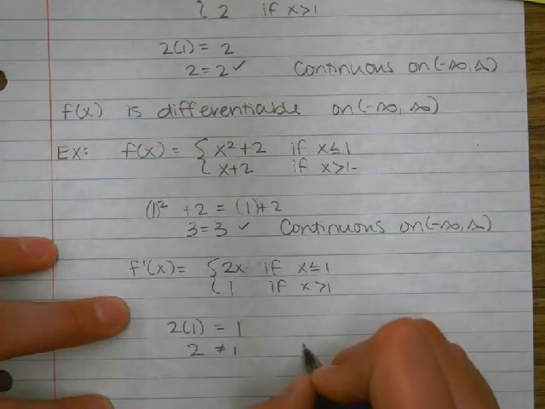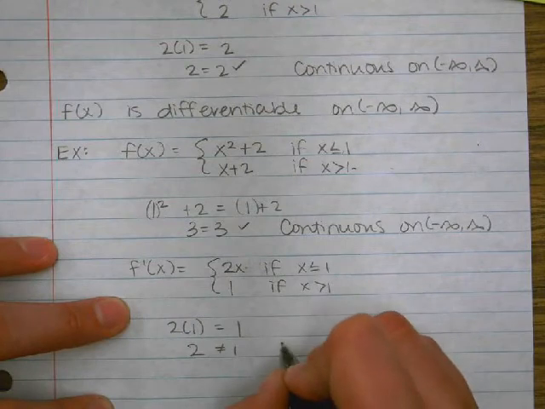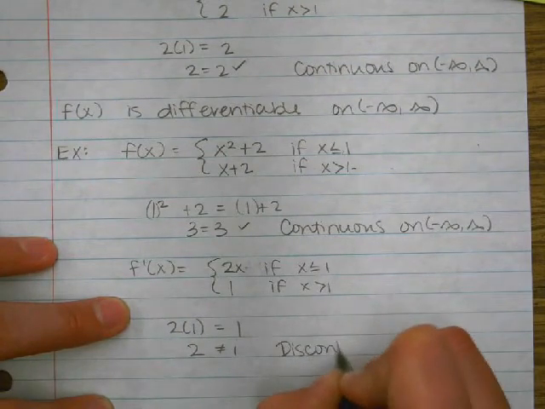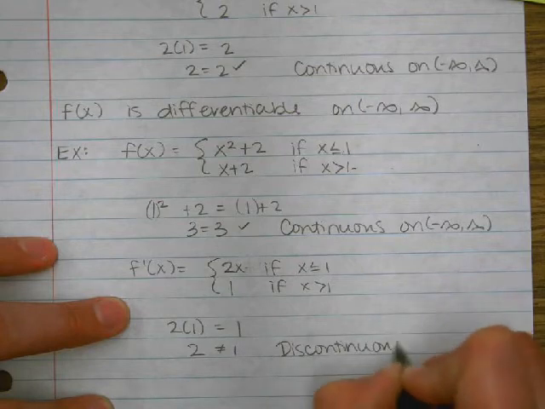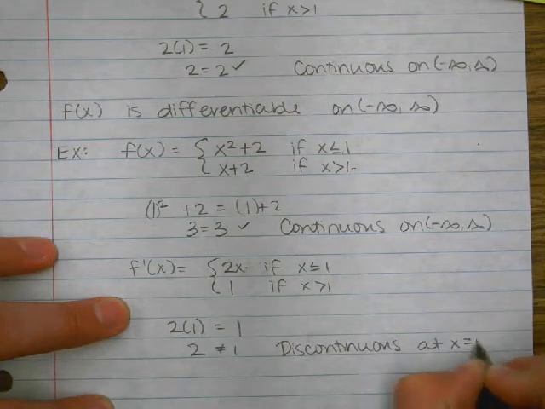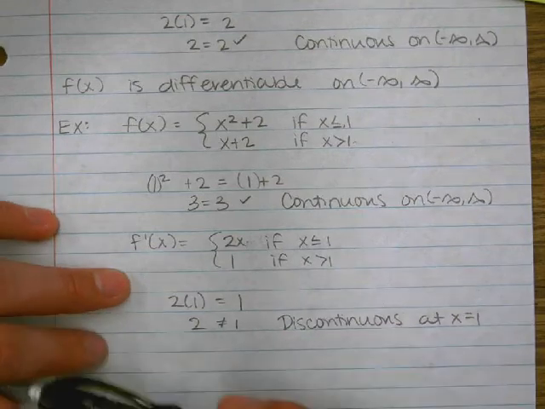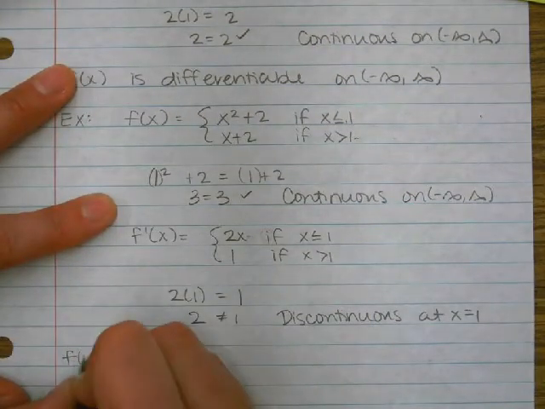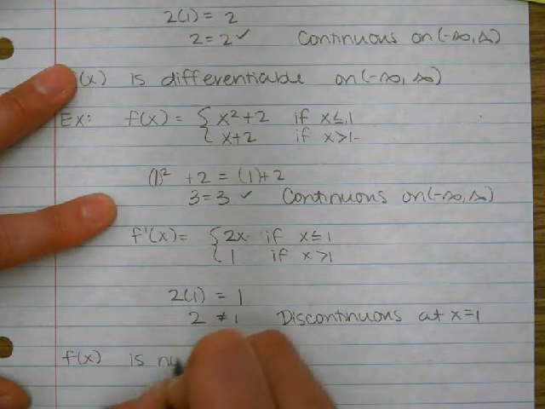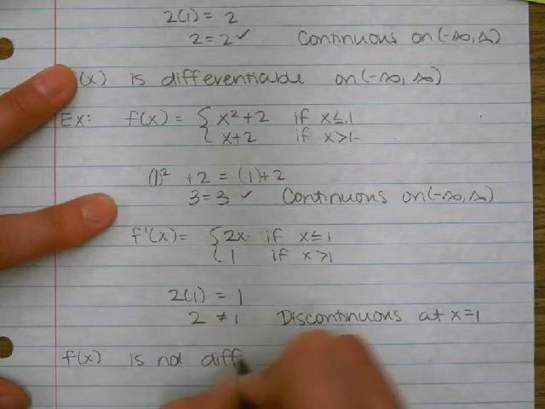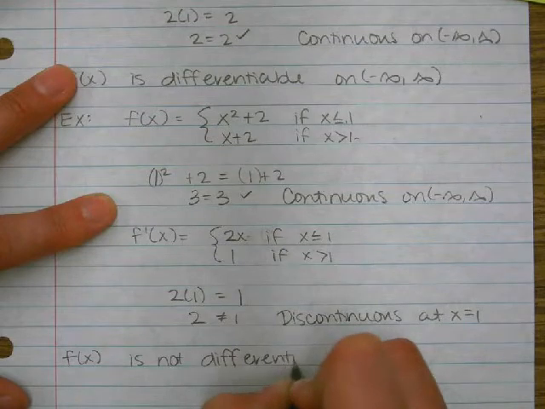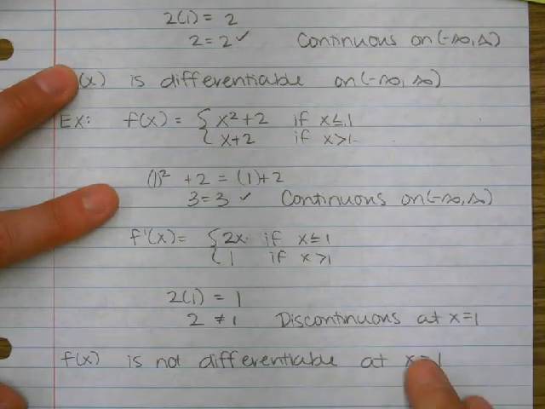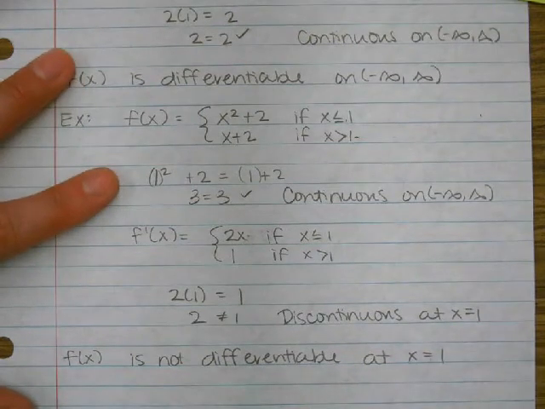So we are going to say discontinuous at x equals 1. That means there's a jump discontinuity there. And so we're going to say f of x is not differentiable at x equals 1. It's going to be differentiable everywhere else, just not at that one point.